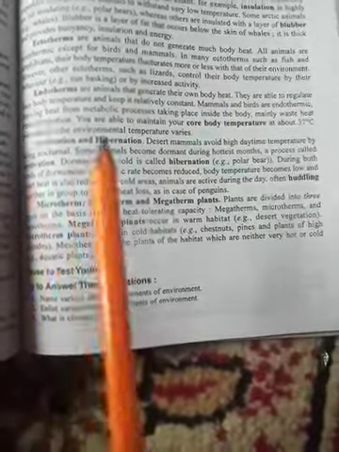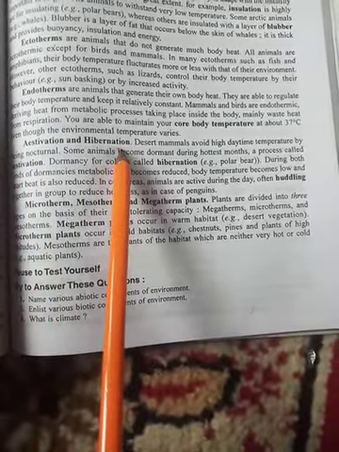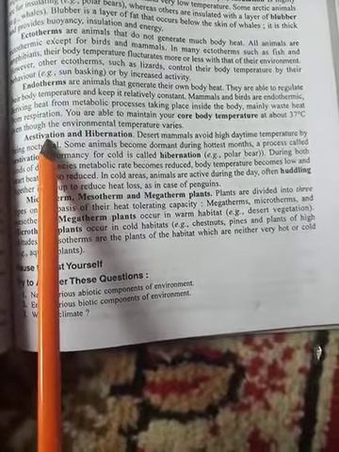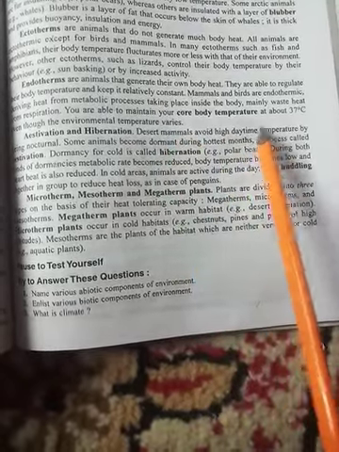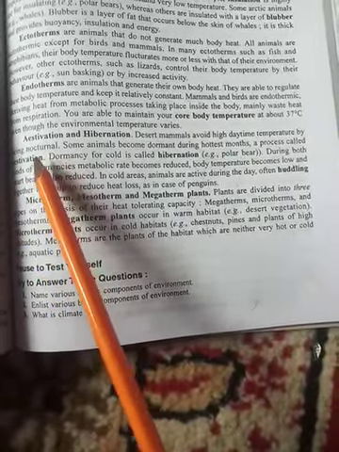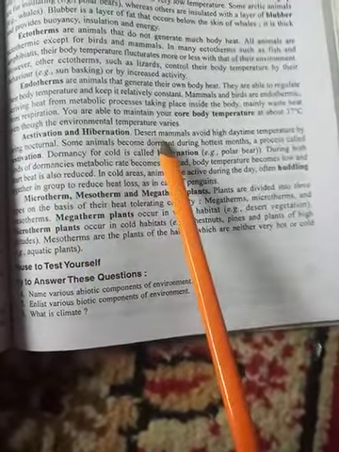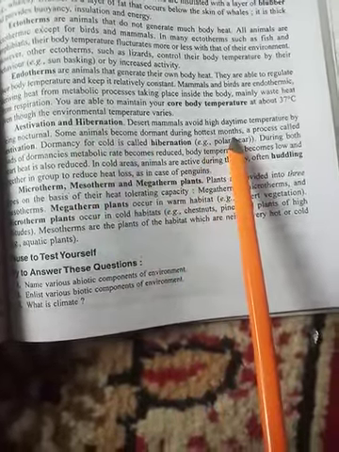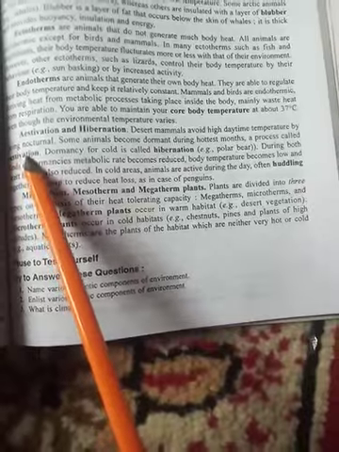There are other terms related to temperature, that is estivation and hibernation. As we know, some animals, mostly mammals that live in deserts, avoid high daytime temperatures by being nocturnal. They live within their nests during the daytime because of the very hot temperature in the deserts. So these animals become dormant during the hottest months. This is called estivation, also called the summer sleep.